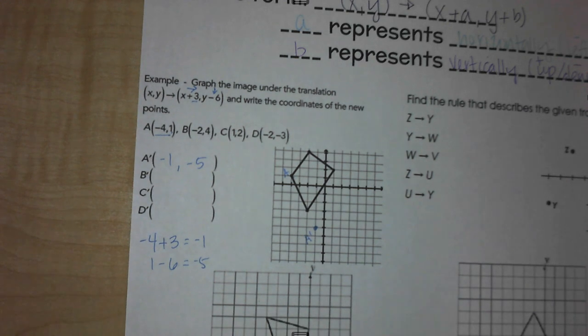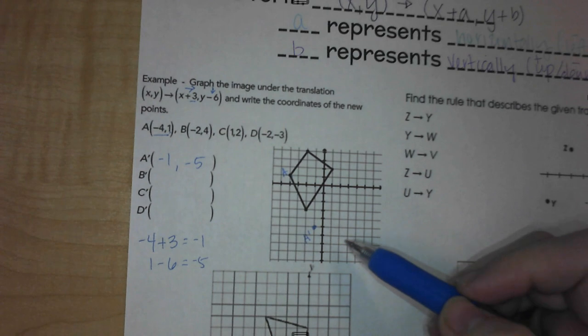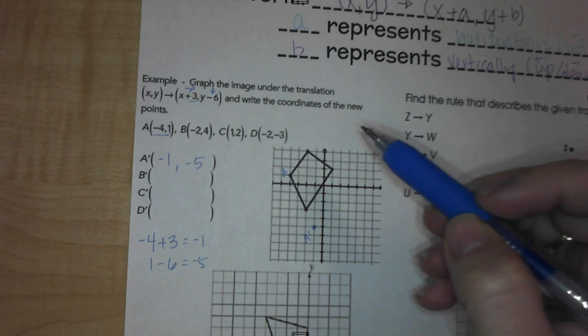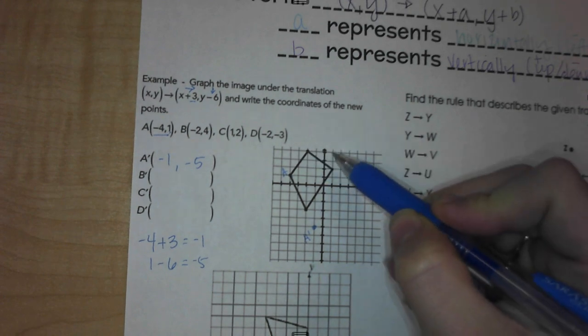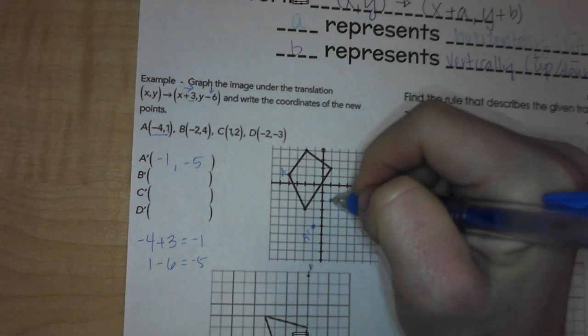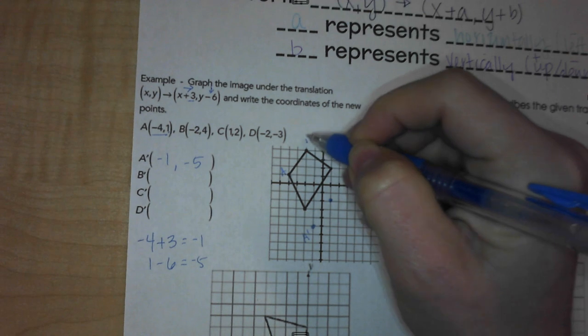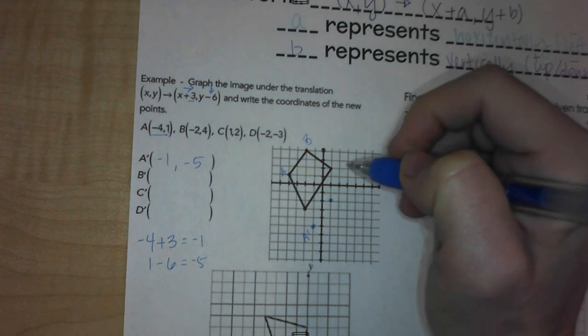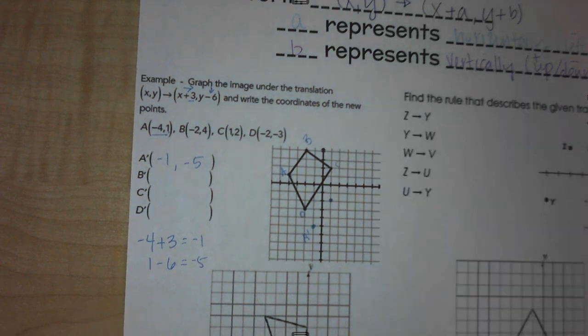All right, doing the same thing to all of these other points. 1, 2, 3, 1, 2, 3, 4, 5, 6. So I think that's B. And this one is C and D.